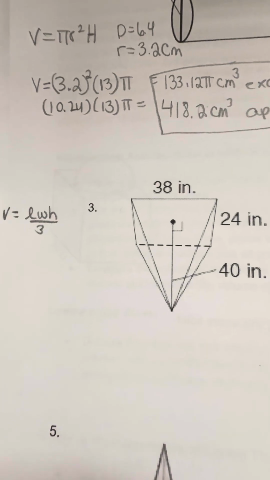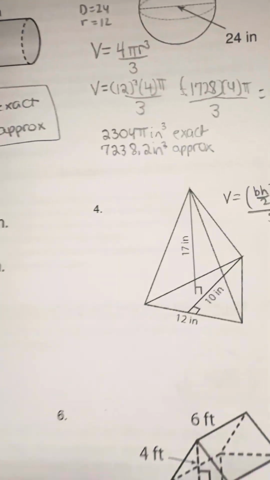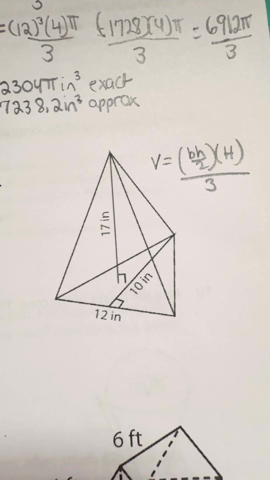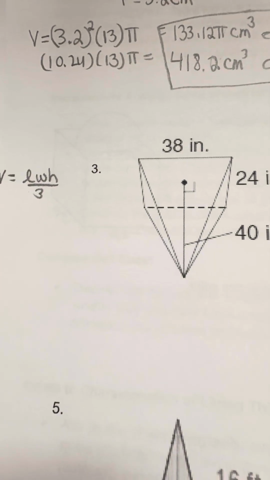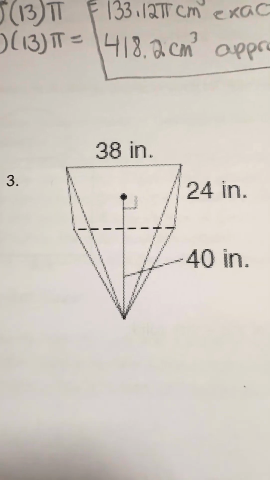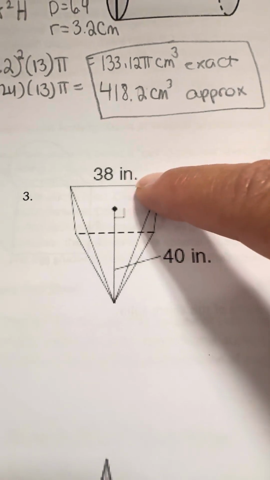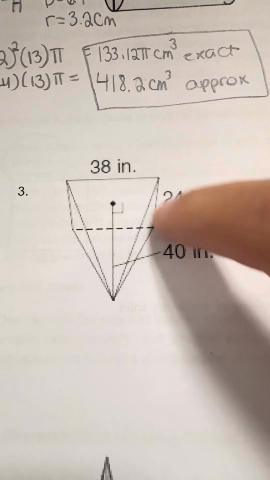All right, I'm gonna do 2 volume videos, one of a rectangular pyramid and one is a triangular pyramid. So let's take a look at the one that's really easy. This is a rectangular pyramid. I know it is because the base of it is 38 by 24, so that's a rectangle.